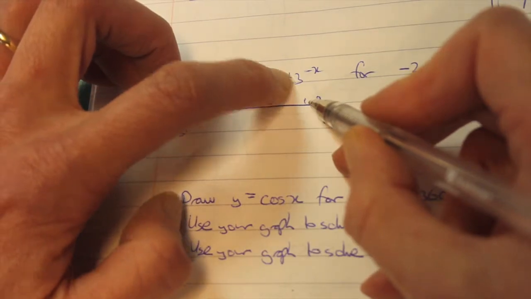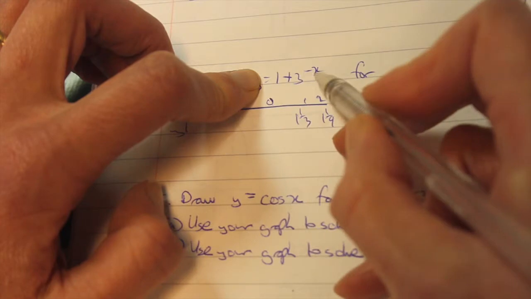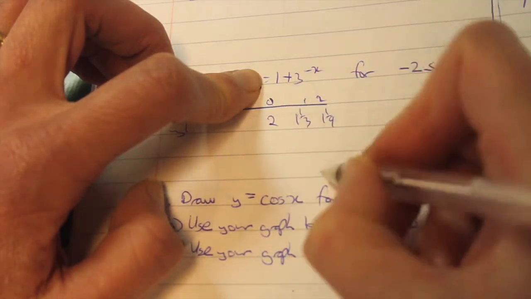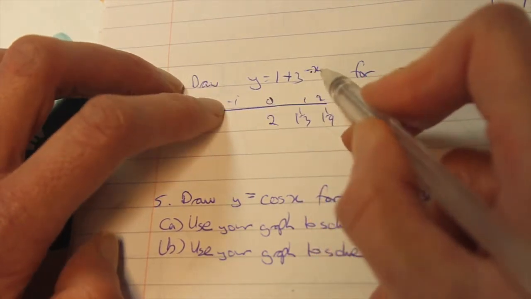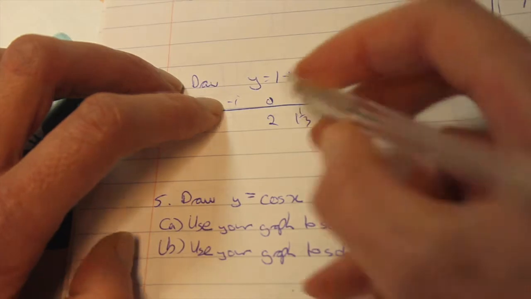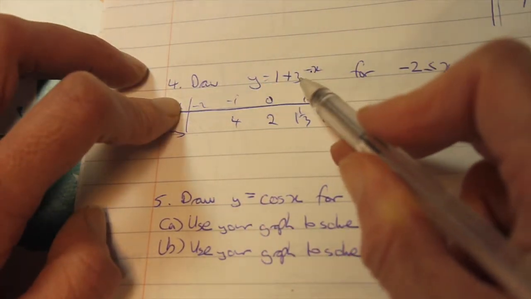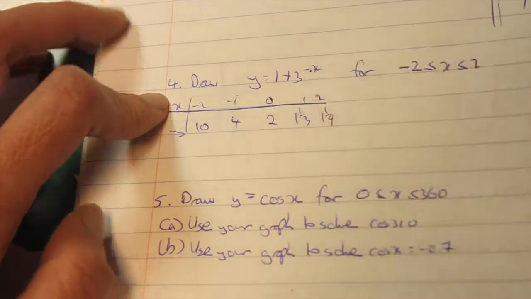You can use your calculators if you want. 1 plus a third is 1 1/3. 0. And 3 to the power 0 is 1. 1 add 1 is 2. Minus 1. 3 to the minus 1 becomes 3 to the 1, which is 3. Add 1, 4. And then minus 2. 3 to the minus 2 gives you 3 to the 2. 3 squared is 9. Add 1, 10.